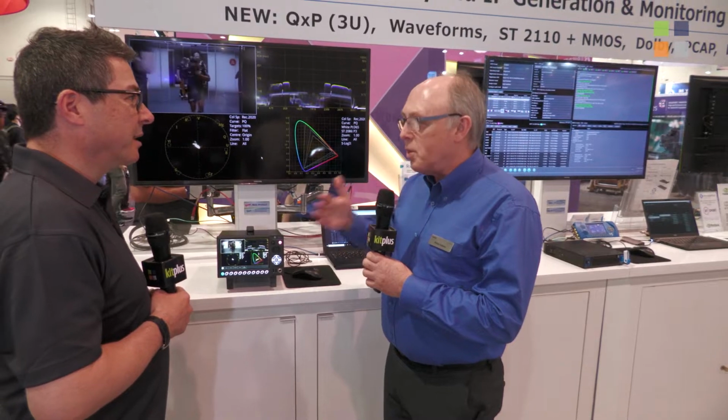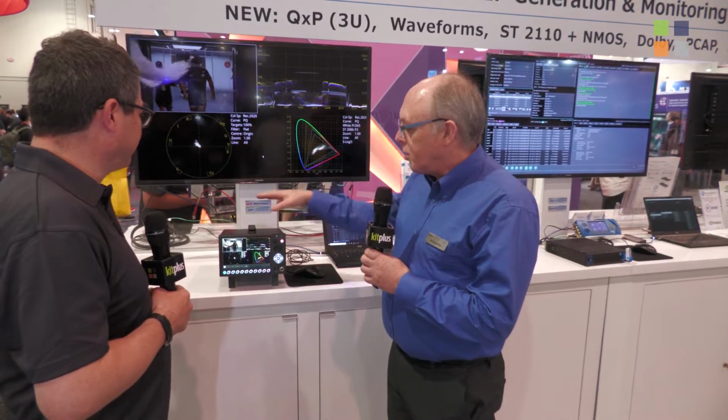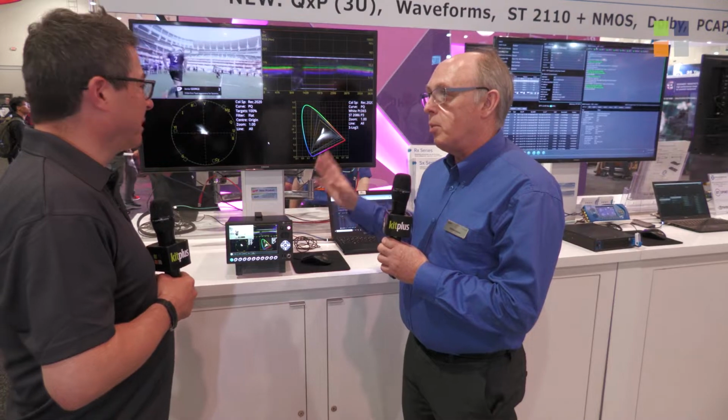It runs the same software, QX, QxL, QXP, all the same software, all the same licensing features. There are 3 base units: IP only, IP with SDI, or IP with SDI with physical layer. So the same choices, same license set, launching in August. I think this is going to be a big contributor to the business.